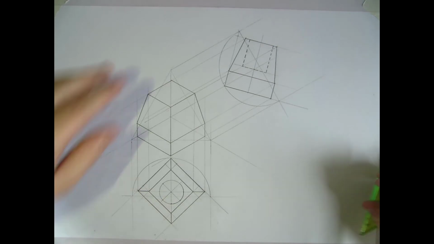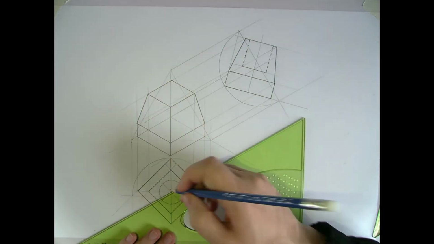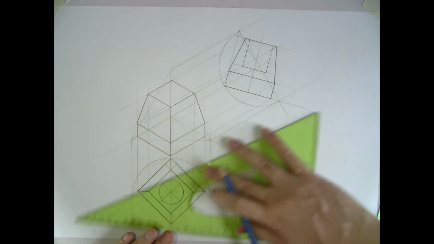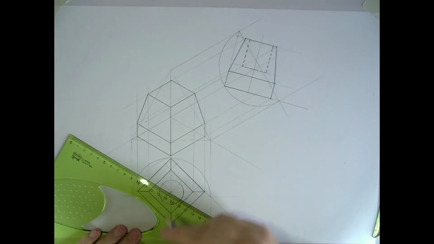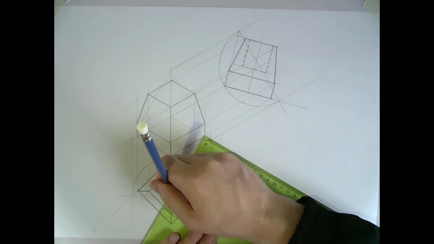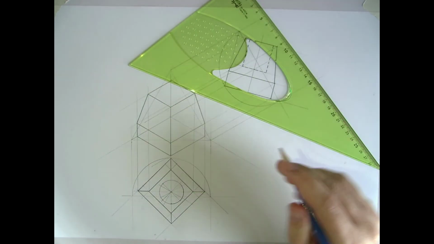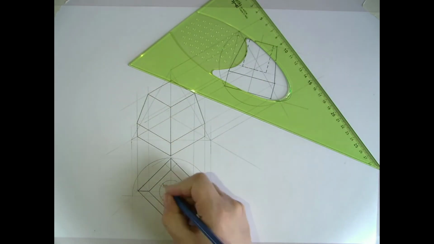Now I'm also going to divide this up with my 60-30. Just get a few more points. So that's going to give me a number of points.